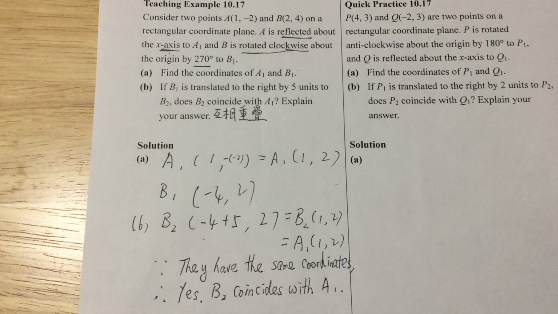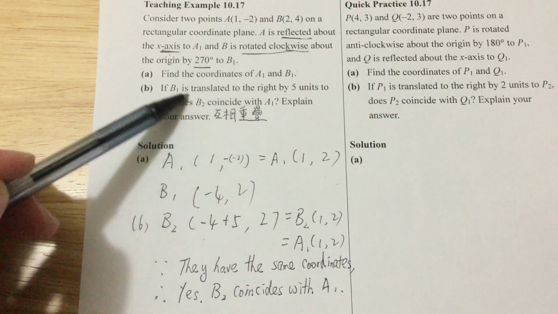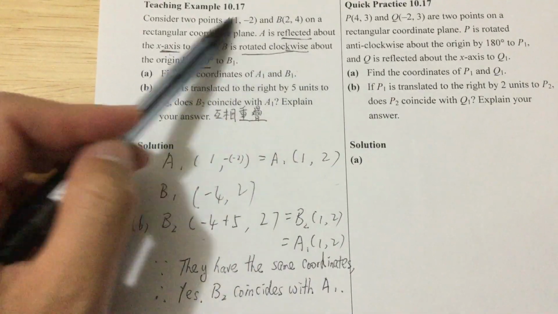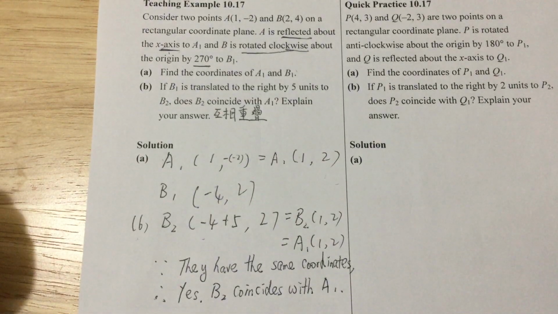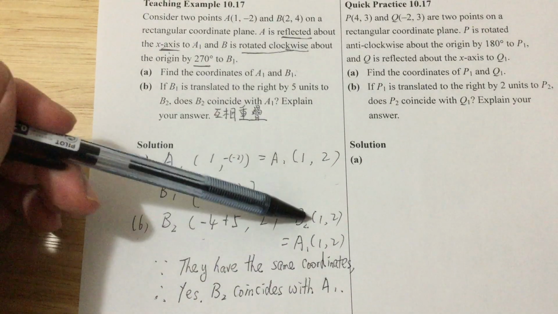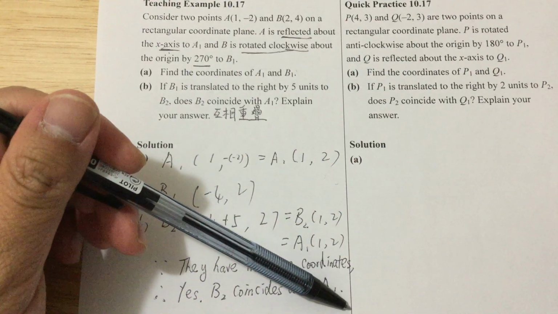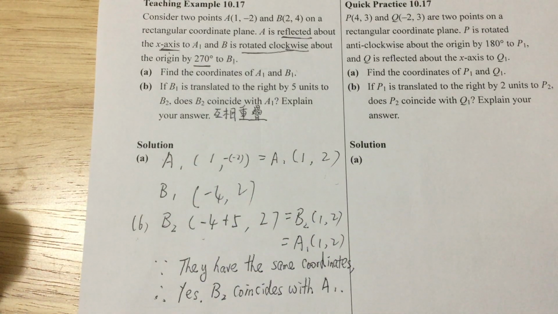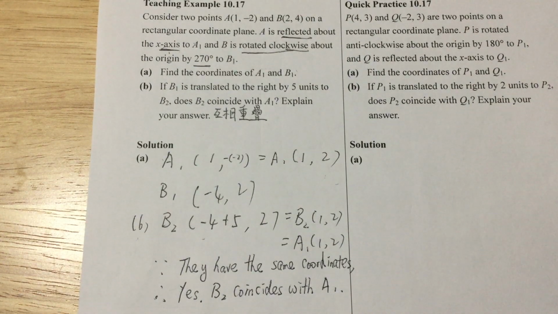What we are going to do is the translation. And this time in this question, we have the translation, the reflection, and also the rotation. This time we have all three transformations, but we can handle it easily. Look at this: we can find out that they have the same coordinates, so we will say that they coincide. Okay, please let's have some review on these questions in 15 seconds.